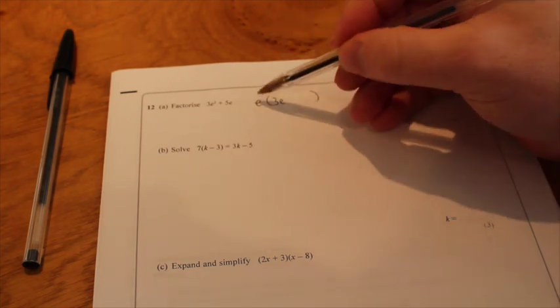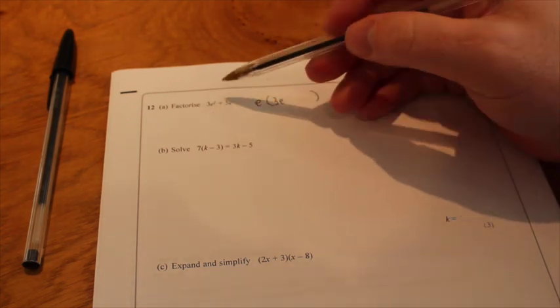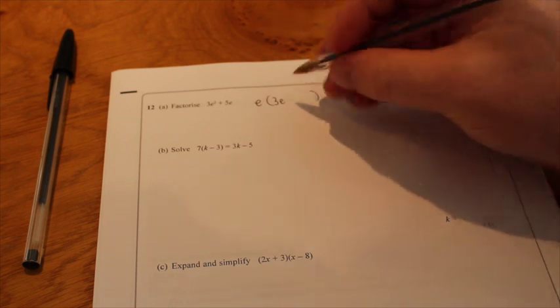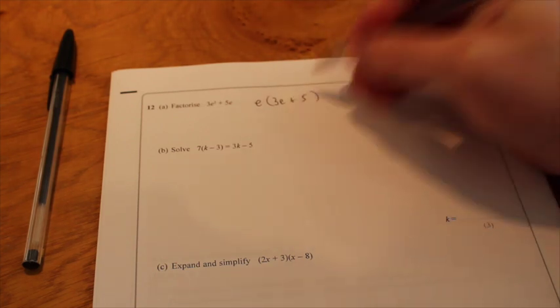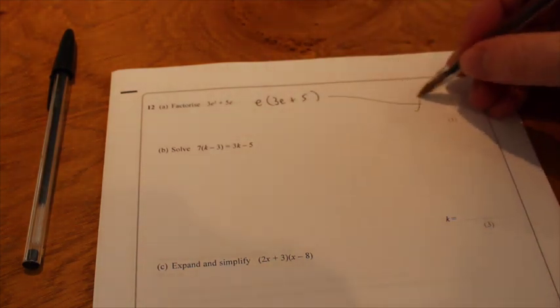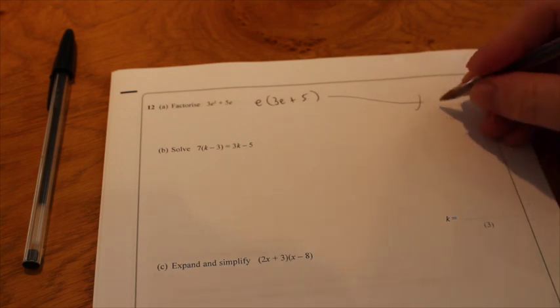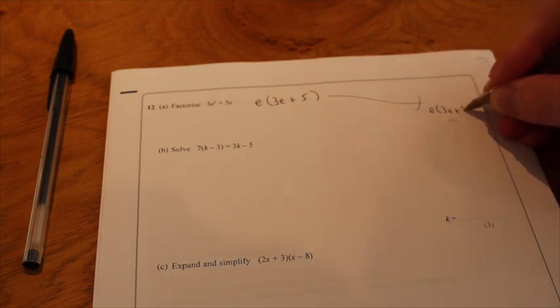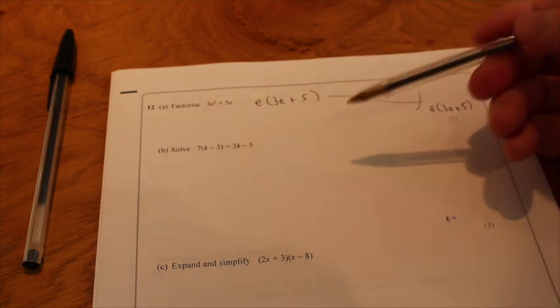And we can check we're right by re-expanding. E times 3e gives us 3e squared plus 5. That's it. Obviously write that over there, and don't leave it there. So we've got e bracket 3e plus 5.